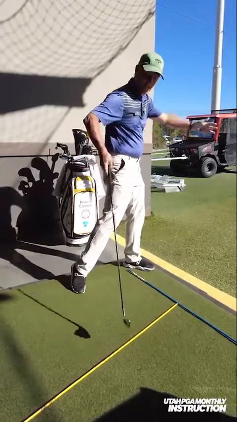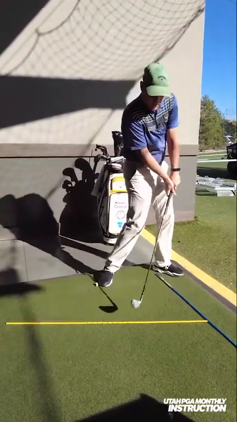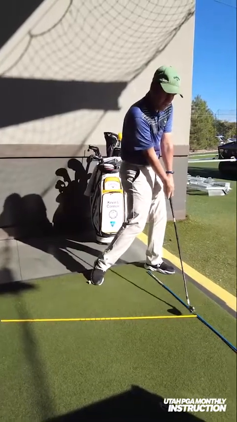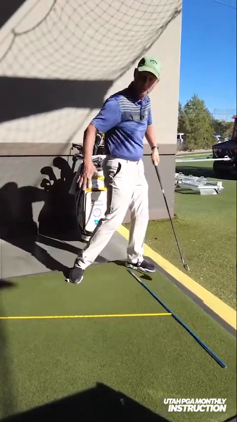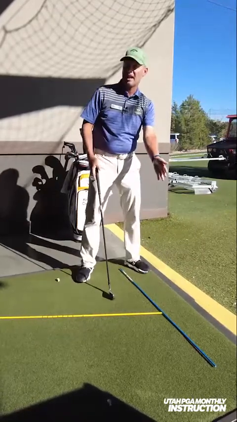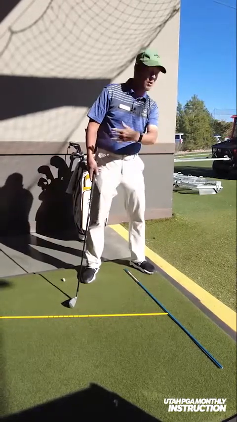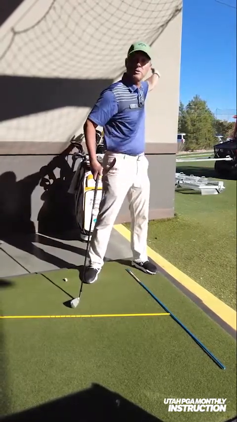So if they understand that, now I know what to fix. On the other direction, it could be that they're coming in inside and their face is shut. This would cause a draw, right? So I'm trying to basically change their path first, and then I'm gonna change their face next. If I don't change their path first, they'll always be over the top and they'll always have troubles with this. Or they're just gonna pull them straight left, right?